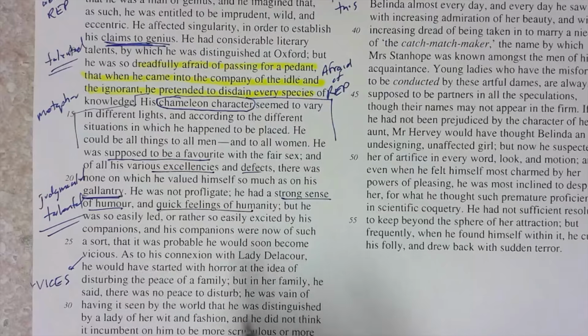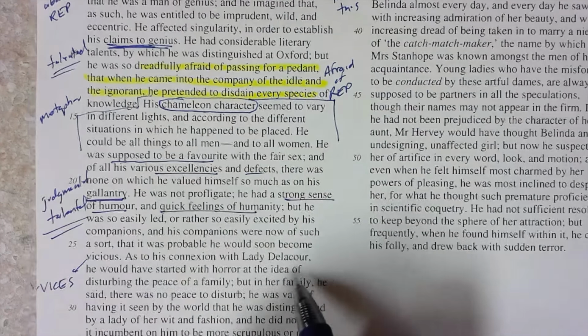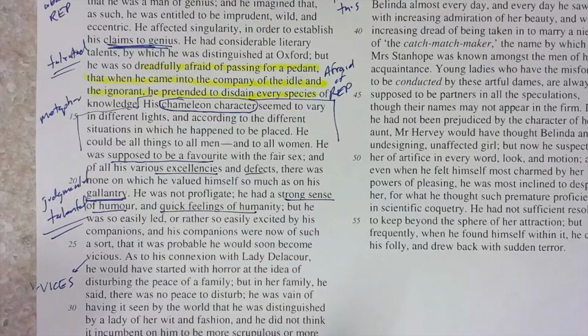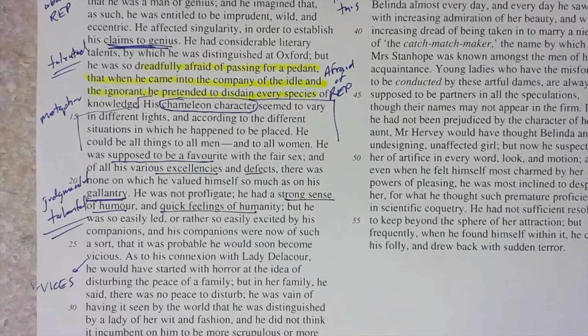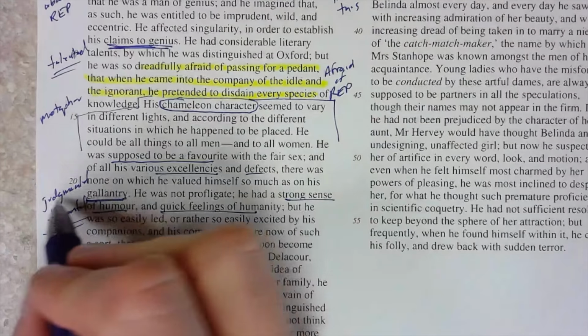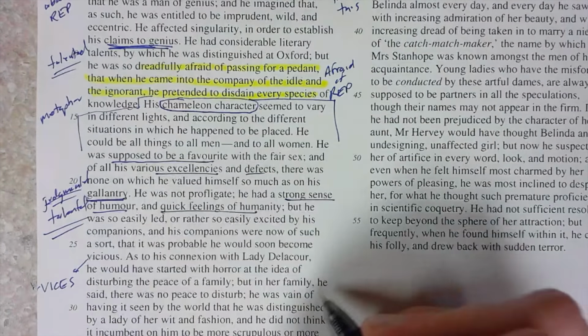As to his connection with Lady Delacour, he would have started with horror at the idea of disturbing the peace of a family, but in her family, he said there was no peace to disturb. Okay, so he's saying, I wouldn't want to disturb the peace of the family, but in this particular family, I assure you, there's no peace to disturb, right? So it seems like he's kind of judging here. So again, back to this idea of judgment.